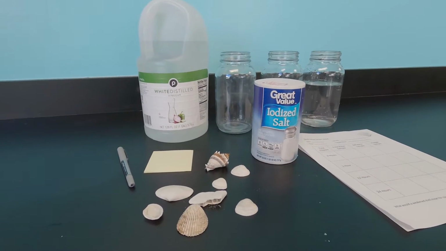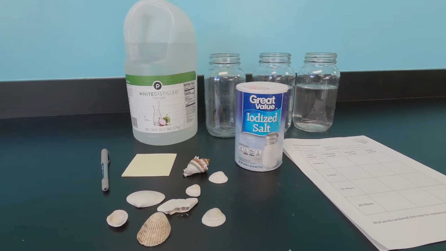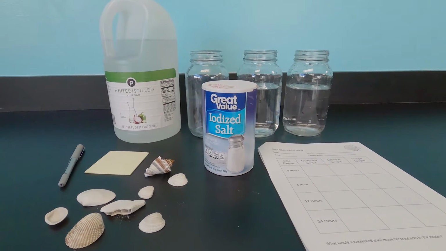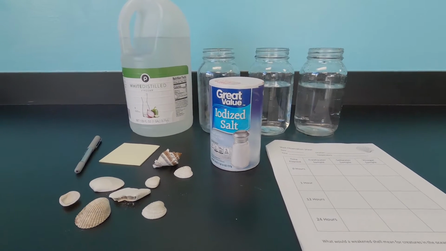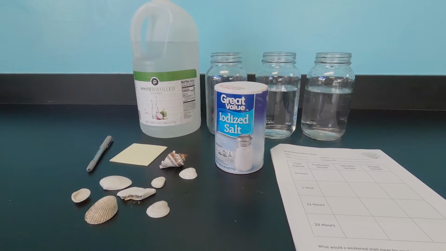For this experiment, you will need 3 clear glass containers, 3 empty shells from the beach, a pen or a pencil, your shell observation sheet, water, salt, white vinegar, and a sticky note or a scrap of paper.